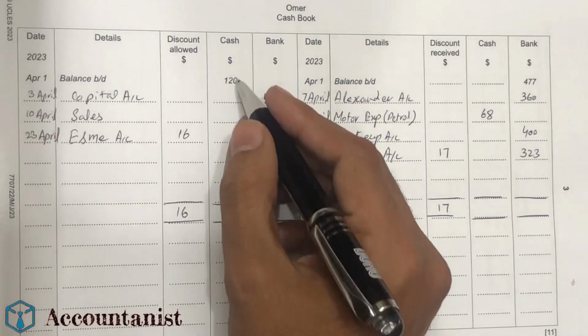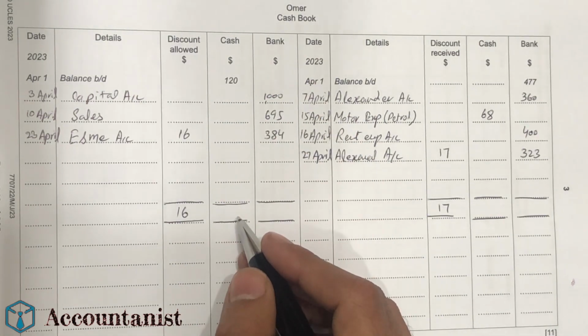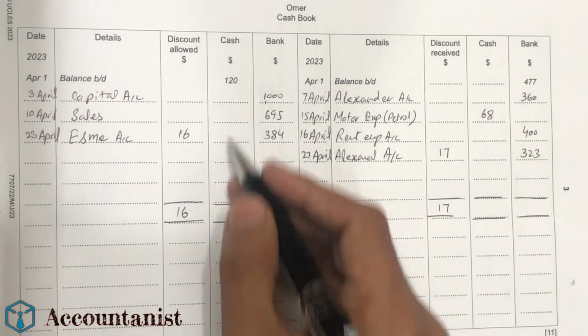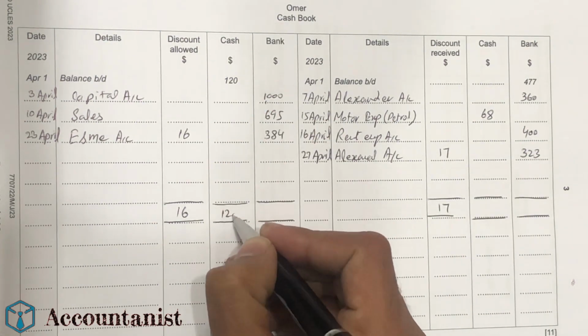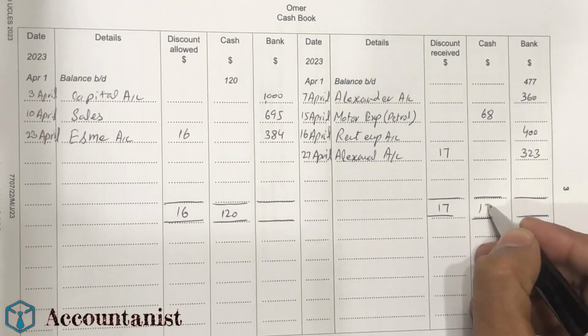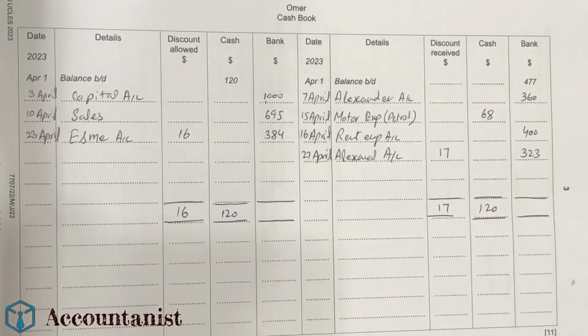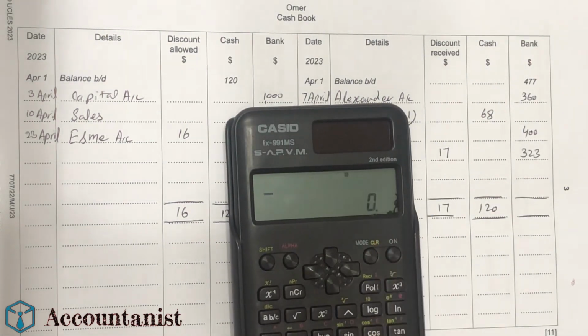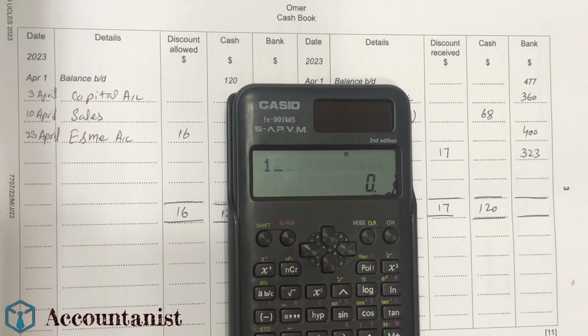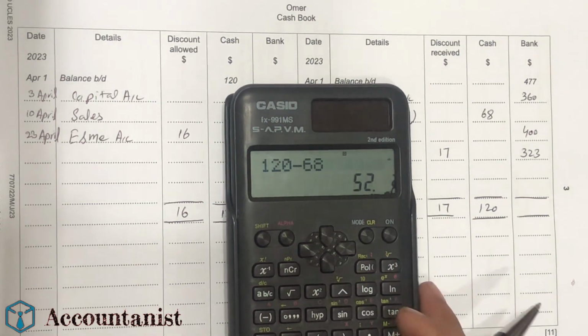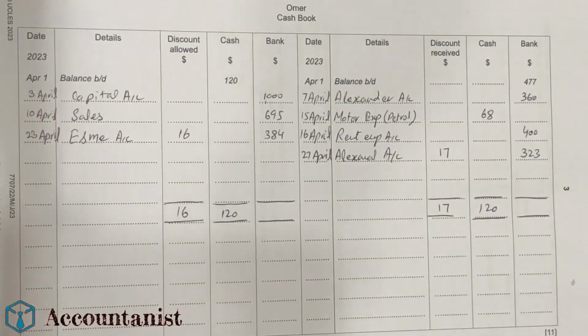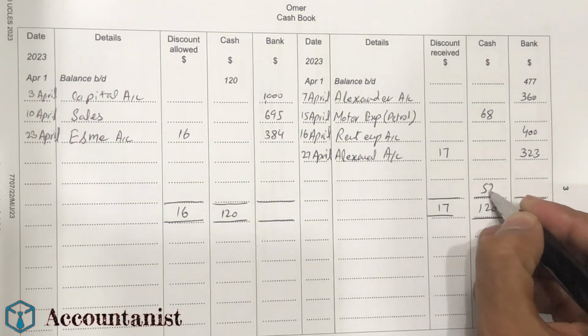Then we'll come to the cash column. This side is the bigger side, 120, so I will write down 120 here. I will move this 120 to the other side of the cash column, and then I will deduct 120 less 68 to end up with the $52 balance. So I'll write down $52 here.